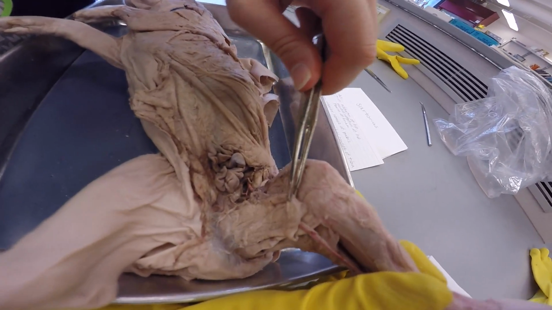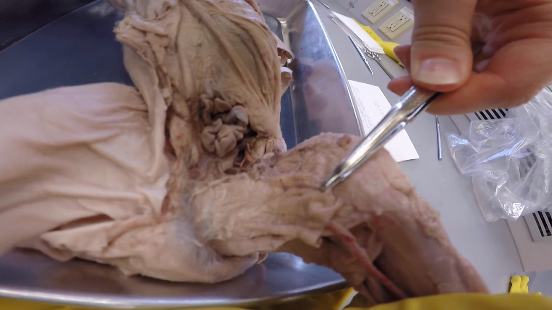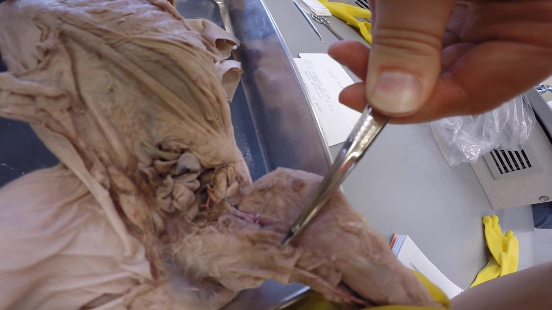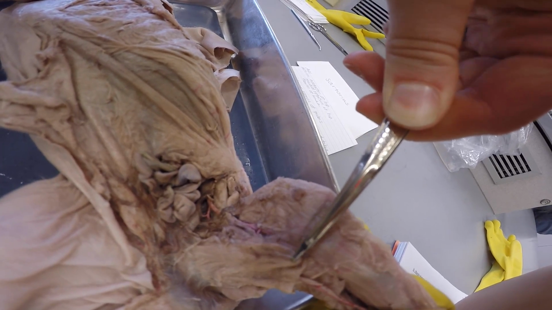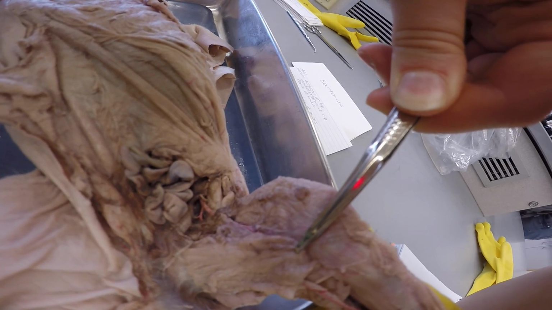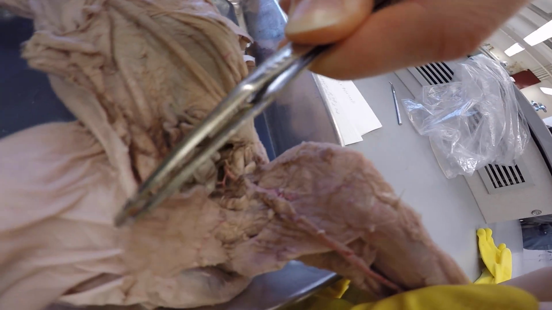This is the Gracilis. It originates at the inferior ramus of the pubis and inserts at the inferior to medial condyle of the tibia. It does adduction at the hip, medial rotation of the hip, and flexion of the knee.